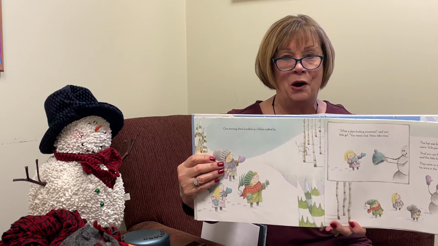One morning, three bundled children walked by. "What a plain-looking snowman," said one little girl. "You need a hat. Here, take mine." The hat was blue and fluffy and toasty warm, and it fit perfectly. "And you can have my mittens," said the little boy. Oh, they were so snuggly. Drift raised his arms, and at the end of them he smiled at his mittens. Oh, are they making him happy?